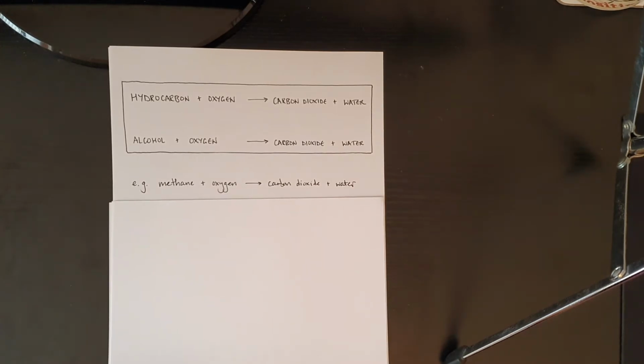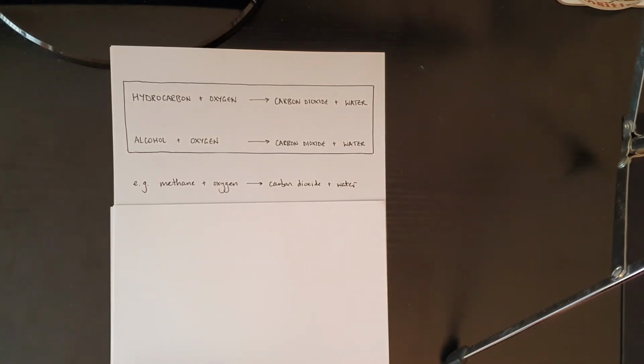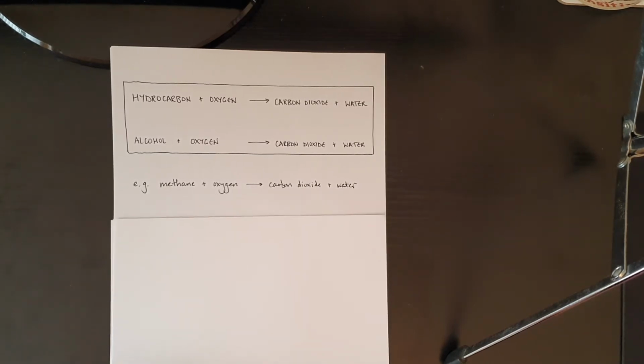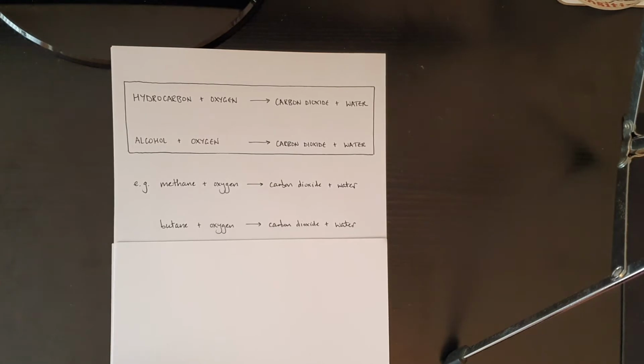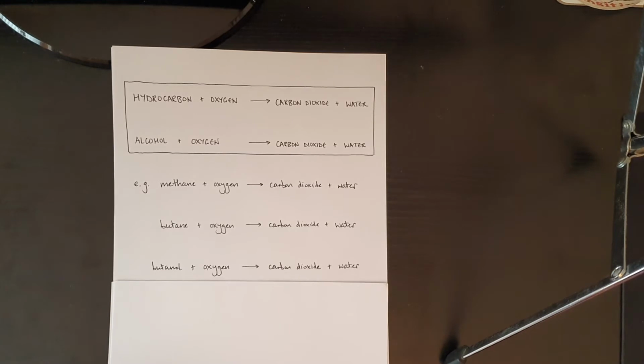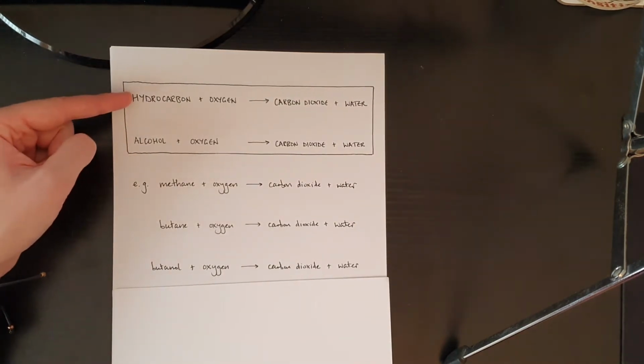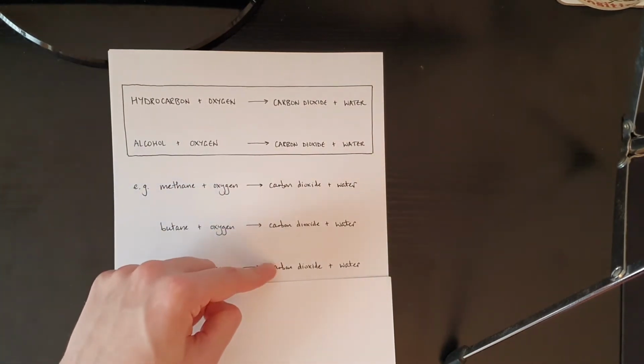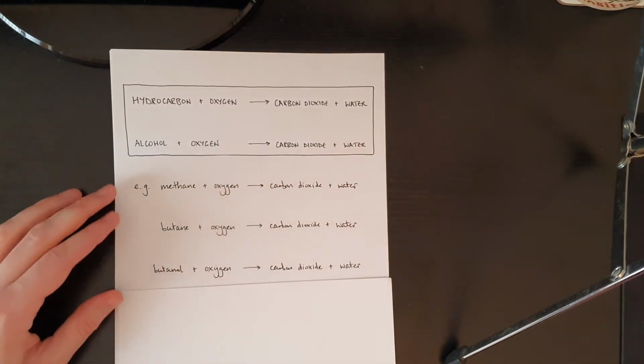For example, you could have methane, which is one of the simplest hydrocarbons. That is the first member of the alkane homologous series. You could burn that in oxygen and get carbon dioxide and water. Or you could burn butane in oxygen and get carbon dioxide and water. Or you could burn butanol, which is an alcohol, in oxygen and get carbon dioxide and water. So you see the theme here. No matter what I'm burning, whether it be a hydrocarbon, doesn't matter the chain length, or an alcohol, I get not just the same family of chemicals, but I get the exact same chemicals.